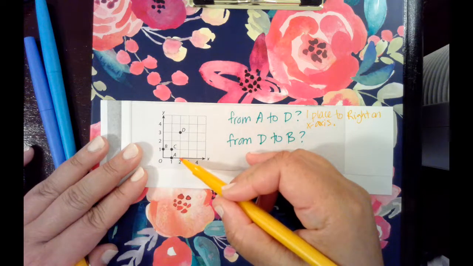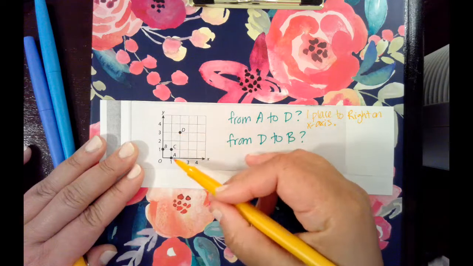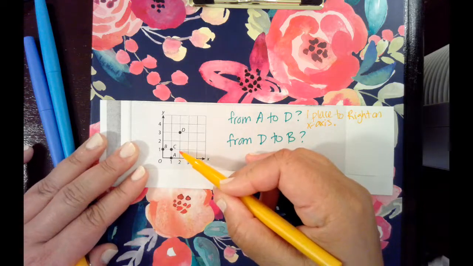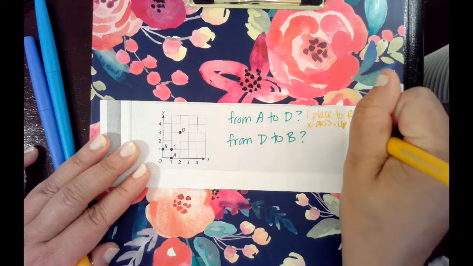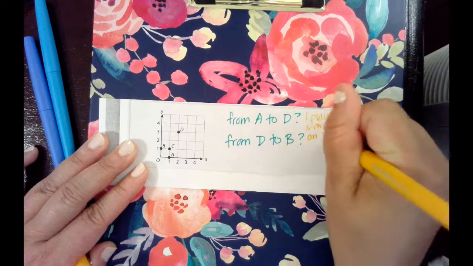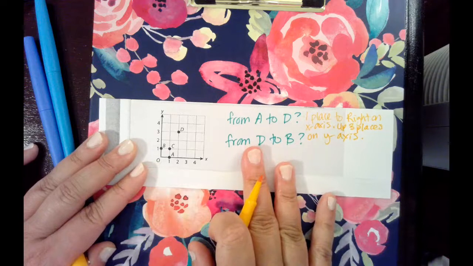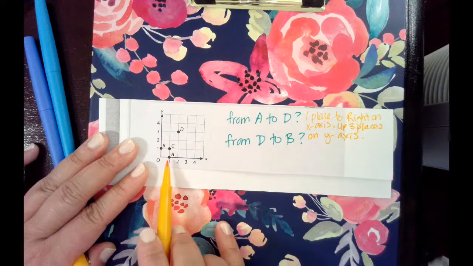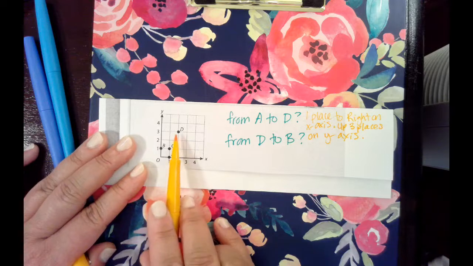How many spaces along the y-axis? 1, 2, 3. Because we're starting here, so we move one space over on the x-axis, then we go up 1, 2, 3. So we go up 3 places on the y-axis. That's very messy, but I think you can see what I wrote. Okay, so we move over to the right one place on the x-axis, then up 1, 2, 3 places on the y-axis.